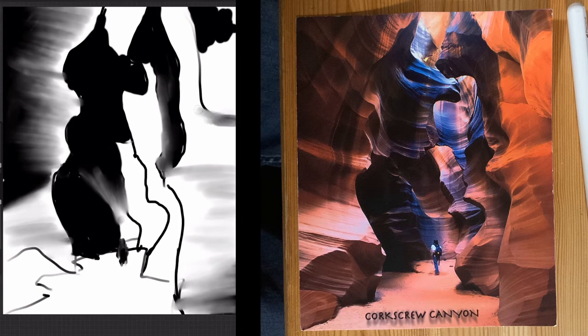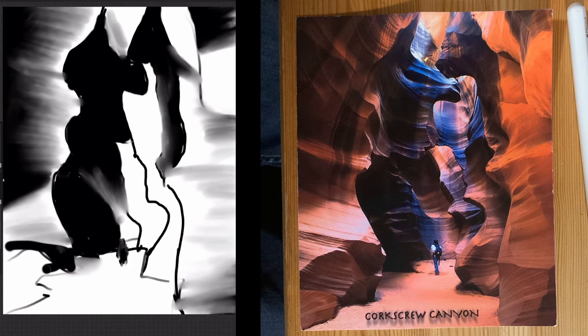There we go. All right. I think there's a little bit right here actually that I'm missing. I'm going with a really big brush too, just to fill up the space faster. All right, cool. So now I got pretty much all the dark areas. Now I can have fun with the color.